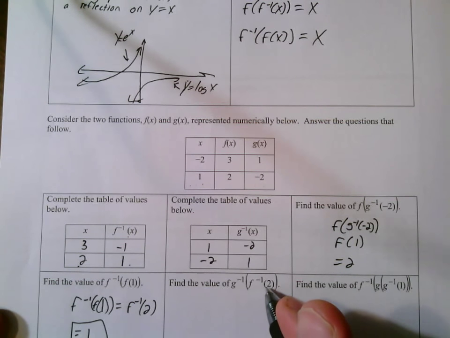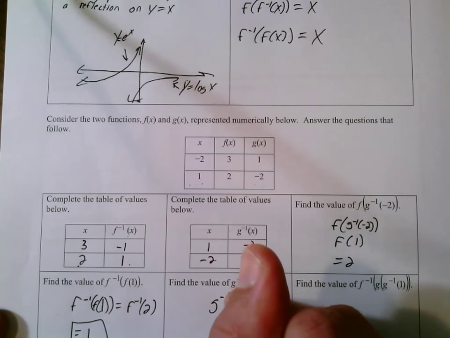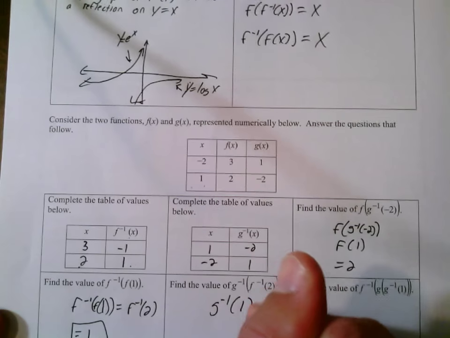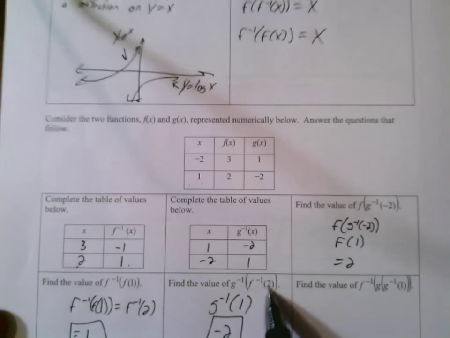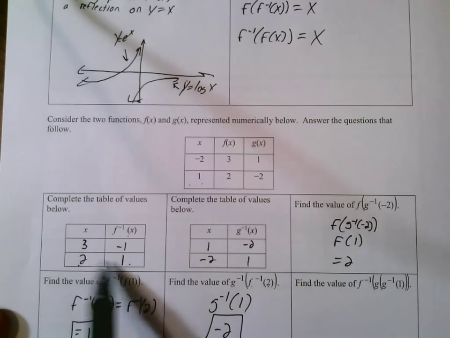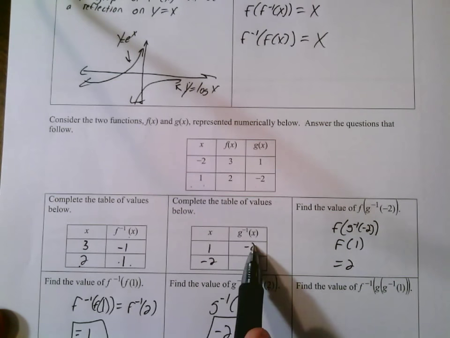F inverse of 2 will give me 1, so I have g of negative 1. G of negative 1 is negative 2.